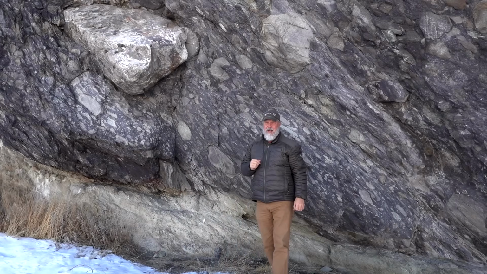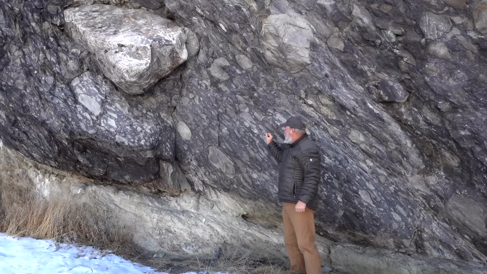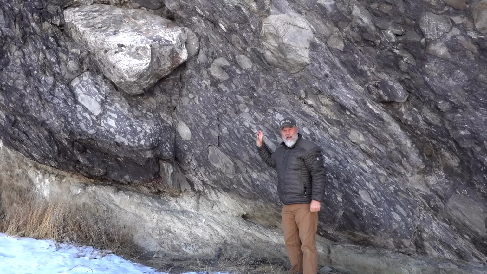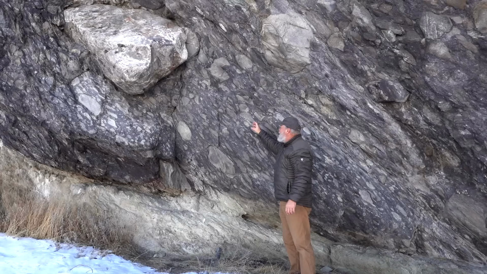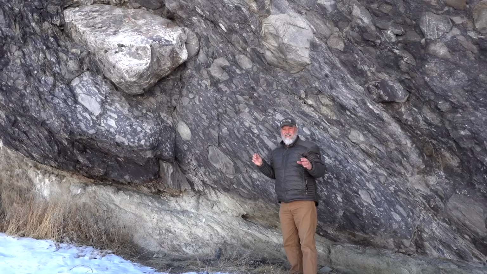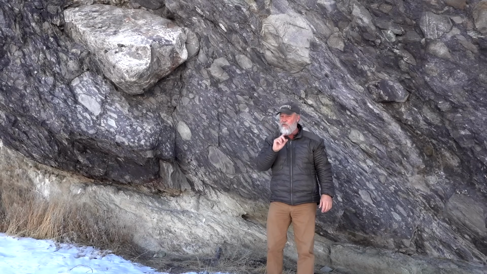There's something odd about this, for geologists anyway, and that is we have a complete mix of clast size. We have the very fine-grained mudstone shales, then we have clasts that get huge. This is very unusual and can only happen in one of two ways.